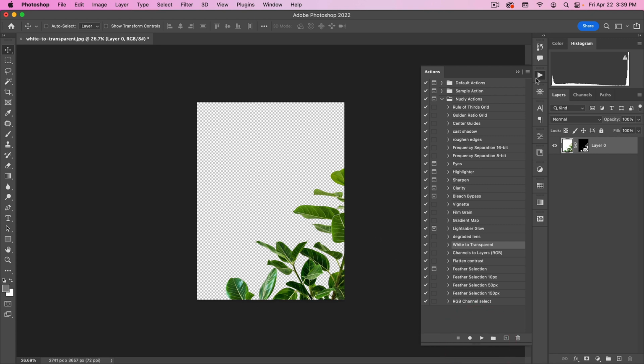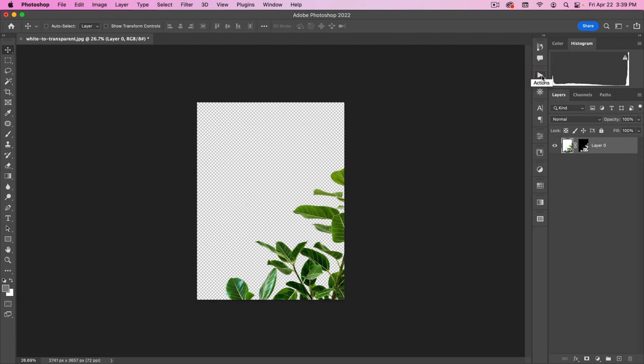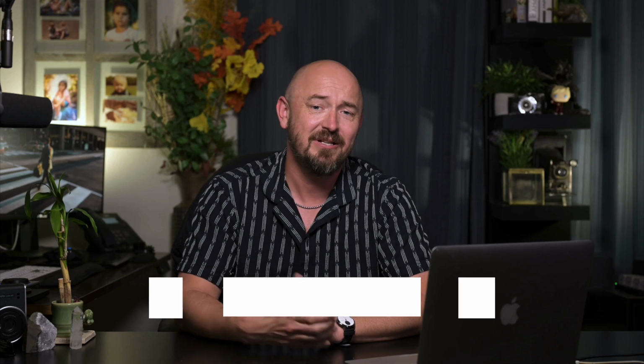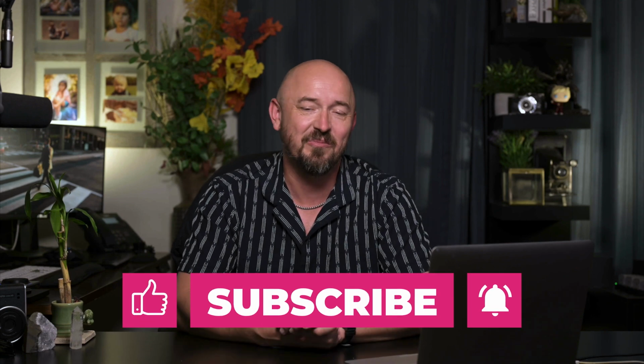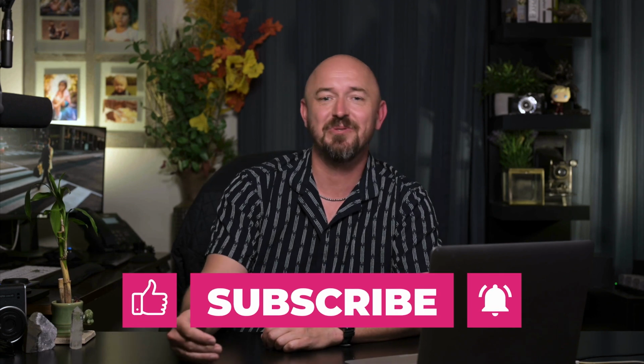Very useful when you're doing any kind of compositing in Photoshop with downloaded images. So there you have it. That's how you can take white and turn it into transparent in Photoshop. Hopefully you can use this trick in your own projects and also see how you can use that blend if trick to get rid of white where you don't want it.